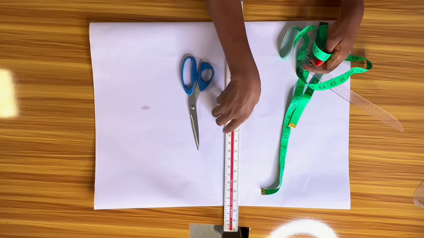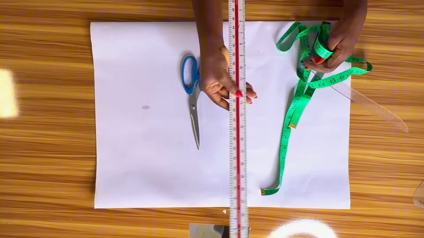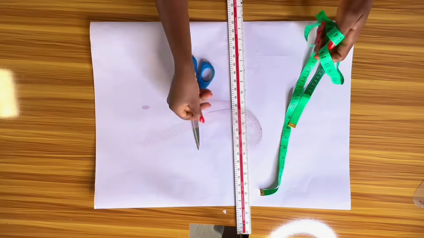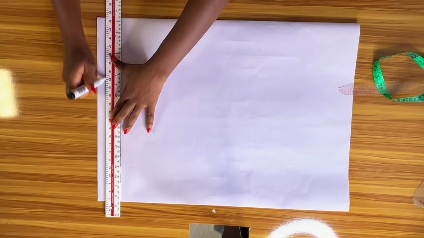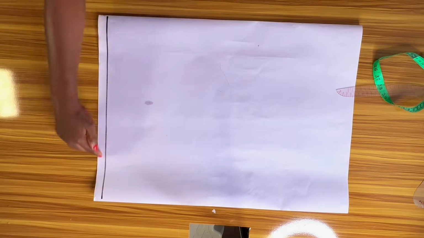So these are the materials you'll be needing. You'll be needing a stretch ruler, a curve ruler, a tape, your scissors, and also your marker and pattern paper. So the first thing is to draw a straight line across this top area. This will serve as our shoulder line.